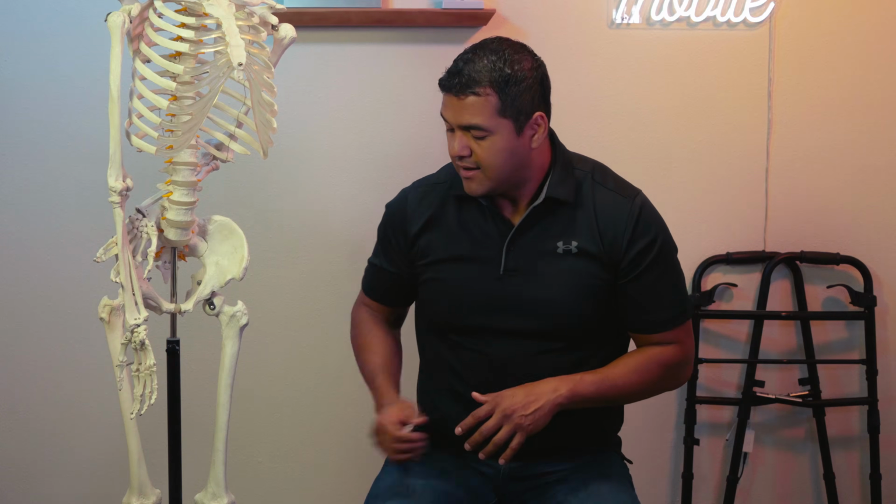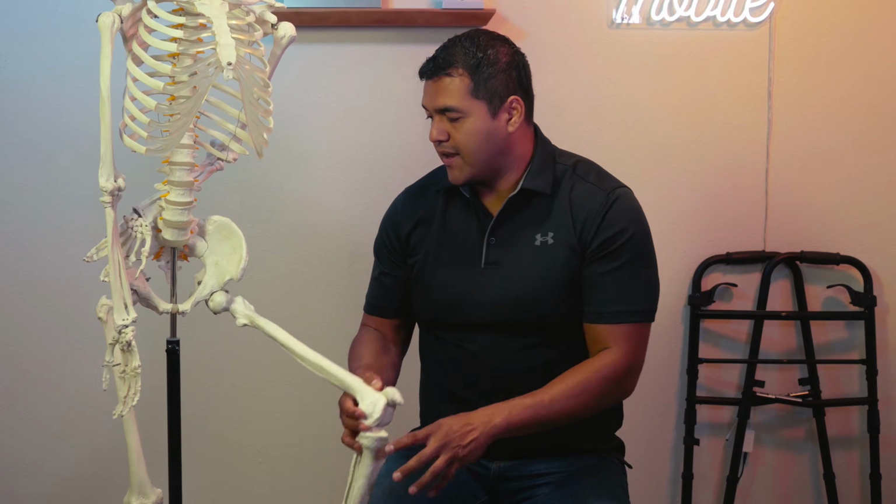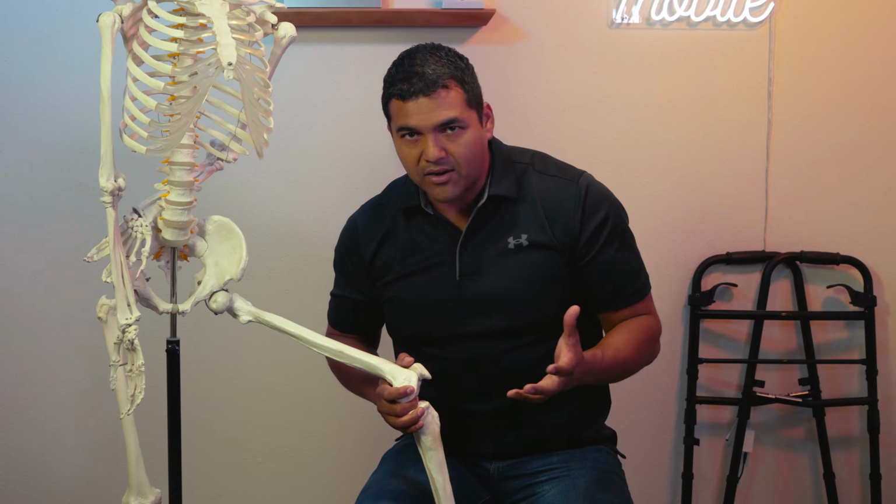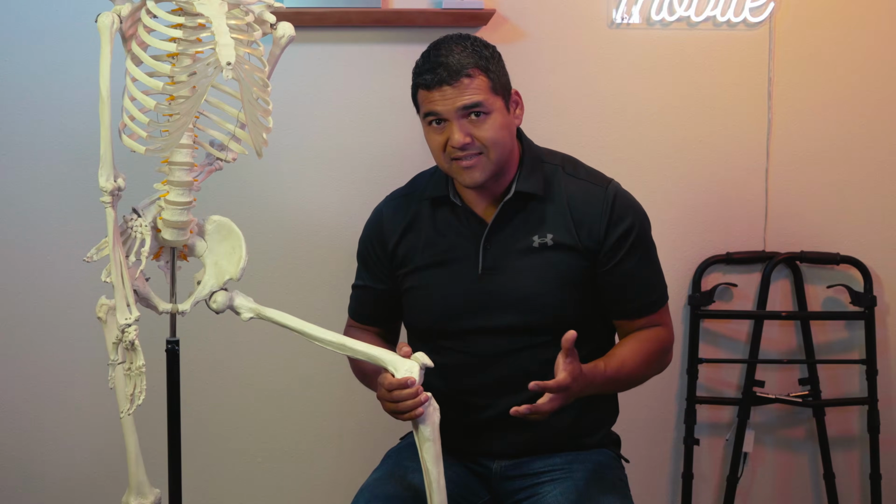But let's talk about the root problem of patellar tendonitis or jumper's knee, because this isn't talked about in healthcare and it's not addressed by any of these treatments that I've mentioned. Medications aren't going to fix this. The braces aren't going to fix this. Resting isn't going to fix this either.